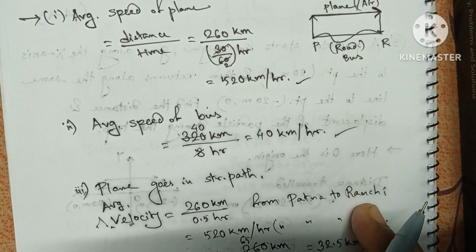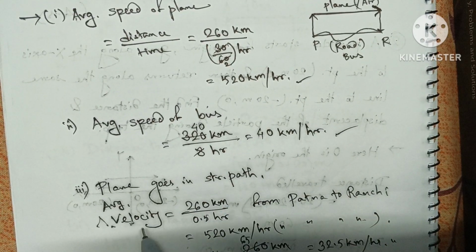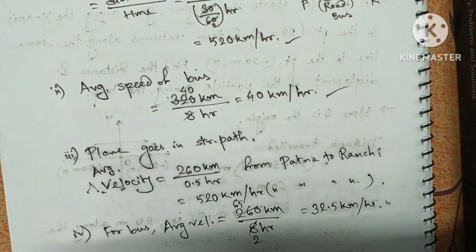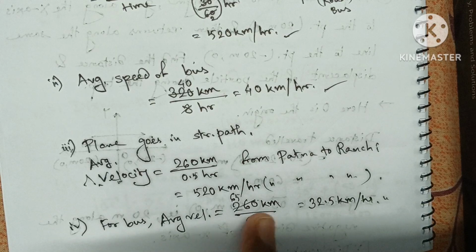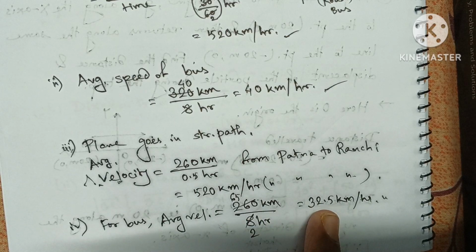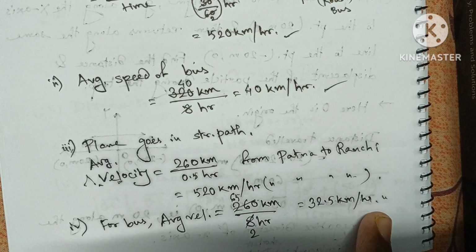Now as I have said already, the plane goes in a straight path. Therefore, average velocity is equal to 260 kilometer divided by 0.5 hour, which is equal to 520 kilometer per hour from Patna to Ranchi. Now the plane goes in a straight path, so it is the shortest distance. So for displacement, this value, that is 260 kilometer, will be used for the bus also. Therefore, for the bus, average velocity is equal to 260 kilometer divided by 8 hours, which is equal to 32.5 kilometer per hour from Patna to Ranchi. All right.